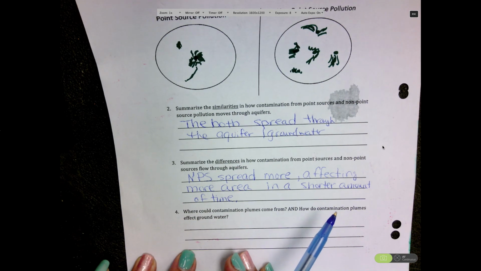Then our last question. Where could contamination plumes come from? You've got to be a little bit more specific. Sewers. It's fine. Toxic waste.